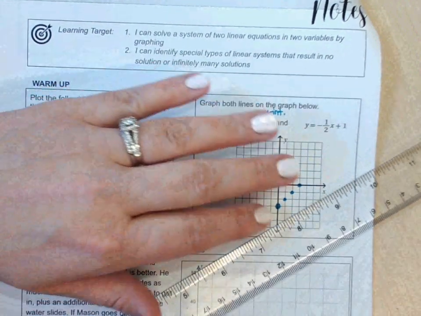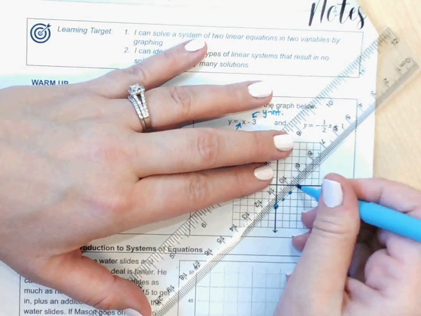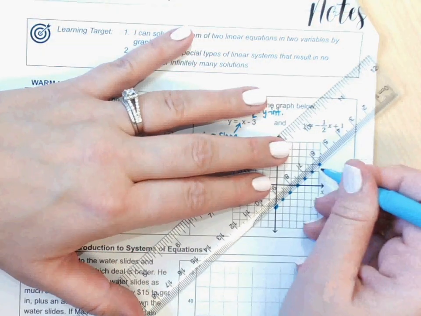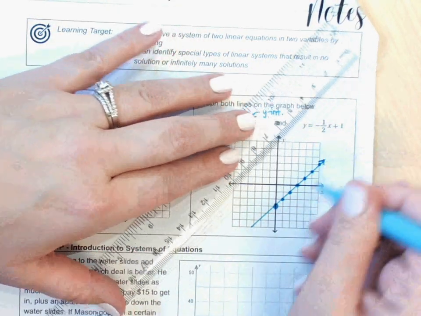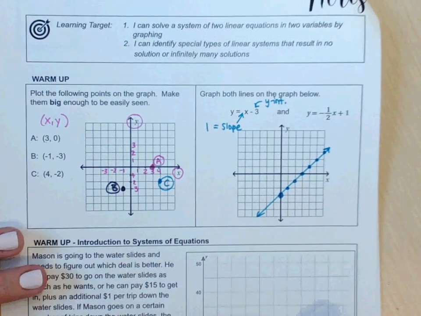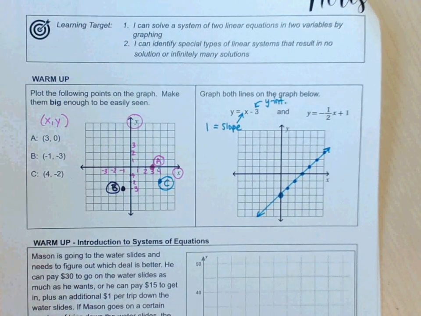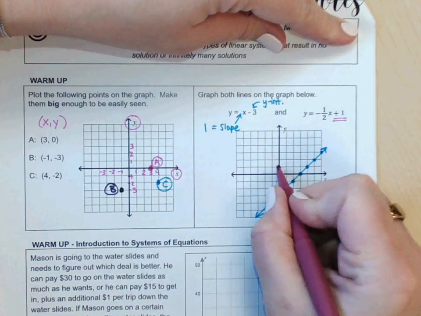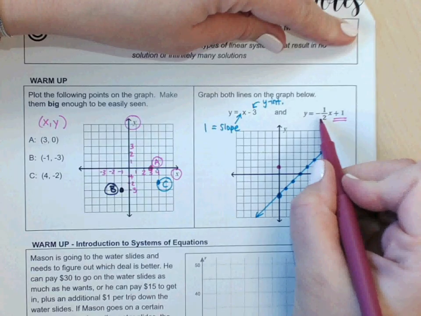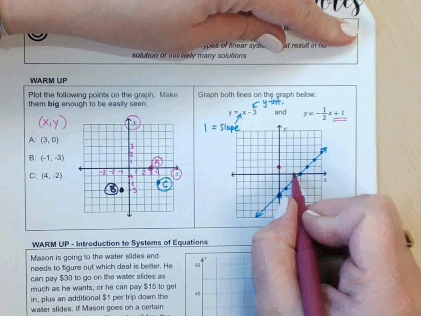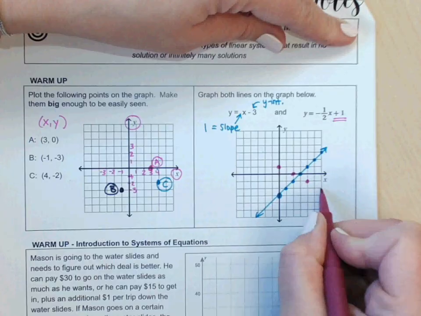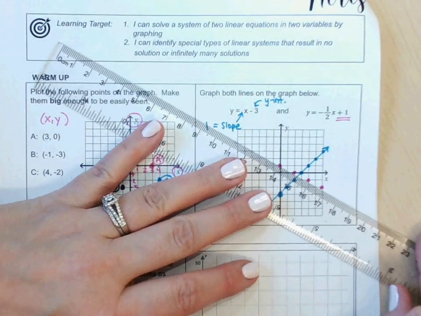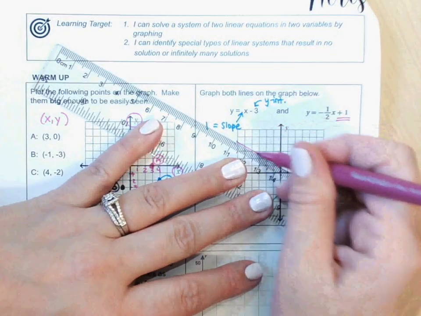Make sure when we're graphing during this unit, it's extremely important that you carry your points as far as you can, and that you use a ruler. And you'll start to understand why that's so important as we get into this video further. Next, this other one, the y-intercept is at positive 1, and then the slope is negative 1/2. That means we're going to go down 1 over 2, down 1 over 2, down 1 over 2. If you've made a mistake, hit pause and fix your notes.